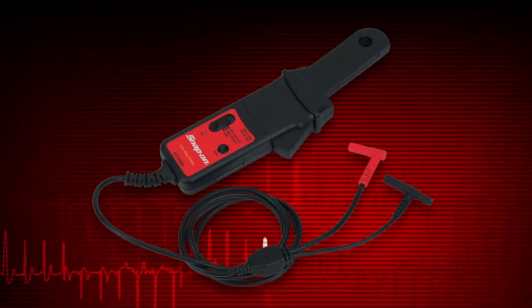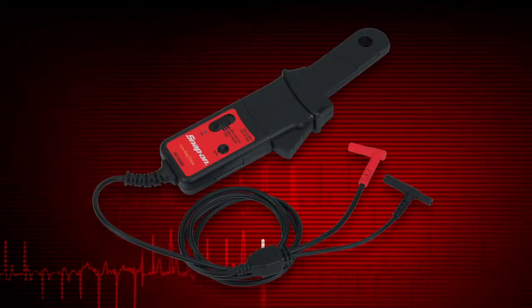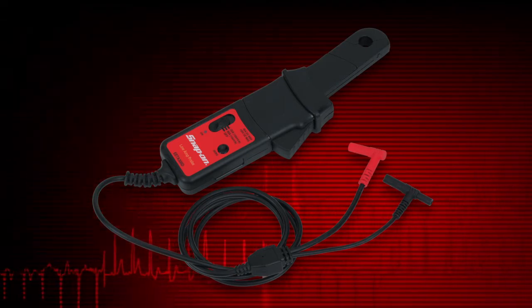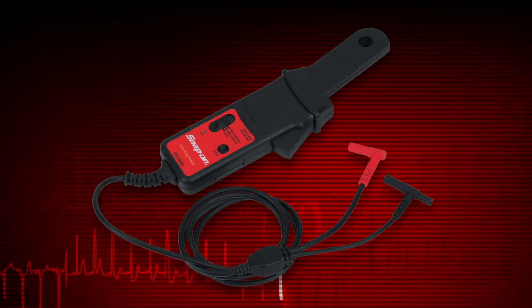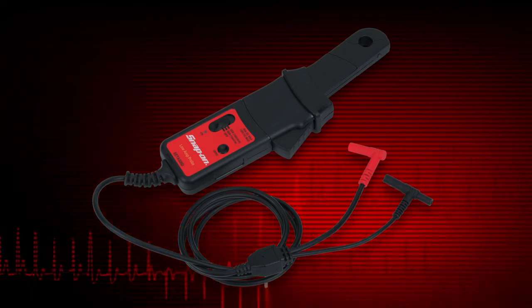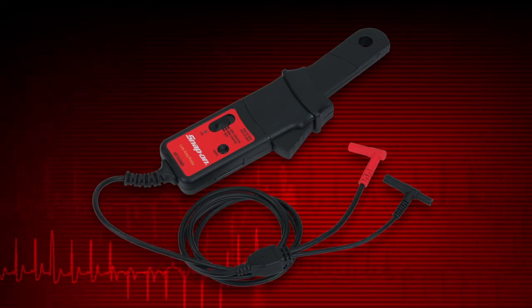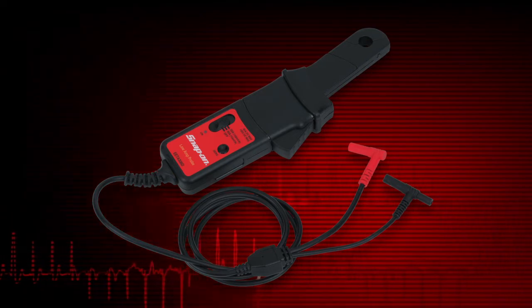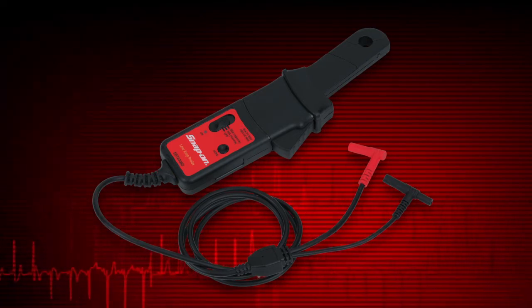Current measurements require the optional Precision Low Amp probe. This is especially useful for finding parasitic loads, faulty injectors, coils, solenoids, pumps, and relays. Contact your Snap-on representative to learn more.